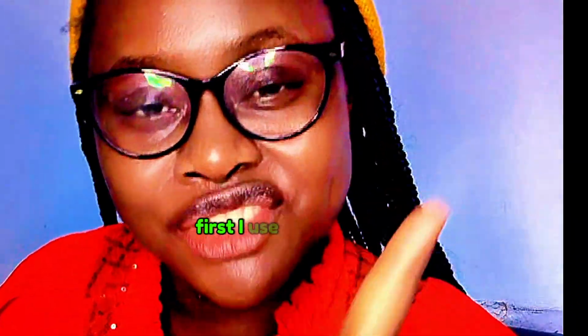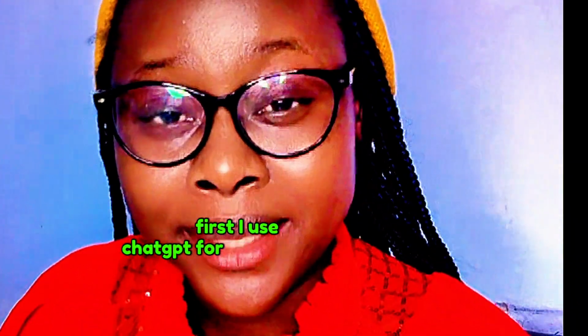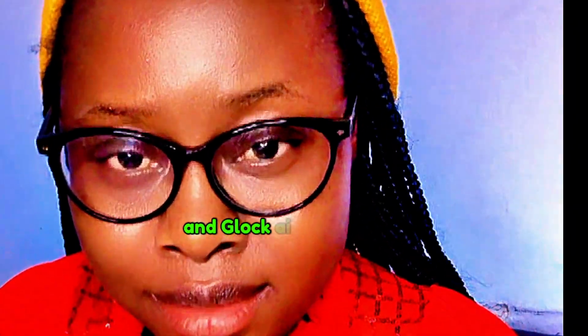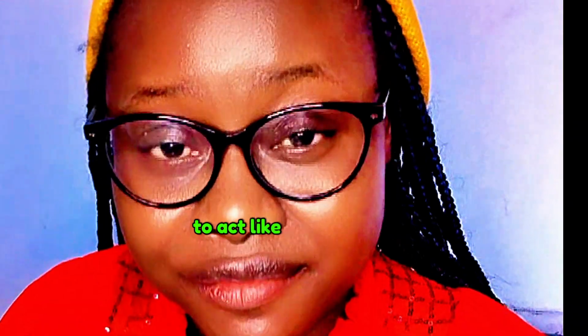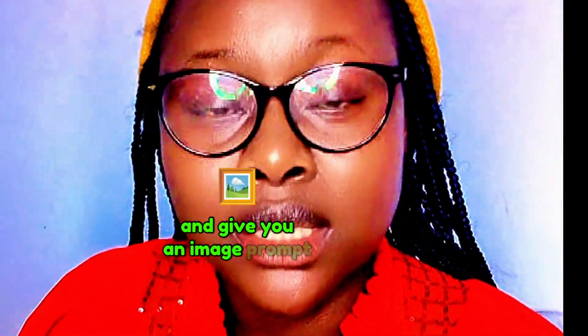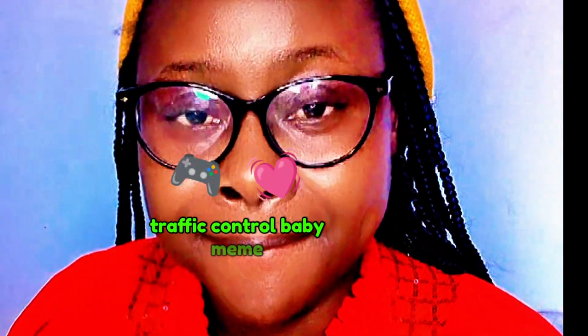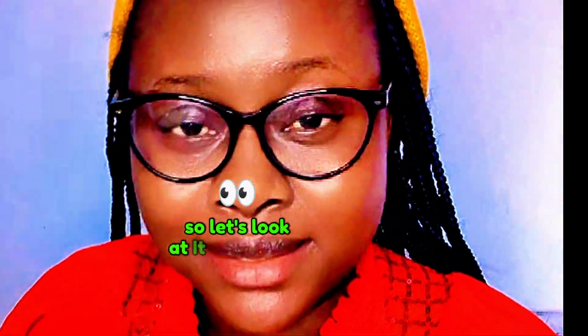First, I use ChatGPT for brainstorming and Grok AI to generate the image. So the first thing you have to do is go to ChatGPT and ask it to act like a traffic police officer and give you an image prompt for a talking traffic control baby meme. So let's look at it practically in a few steps.